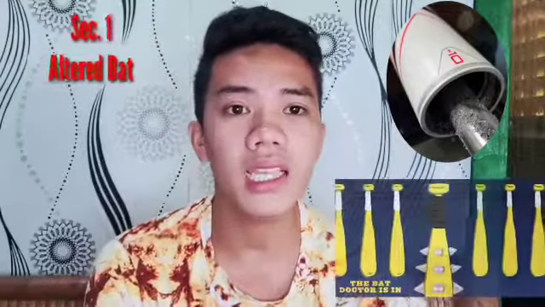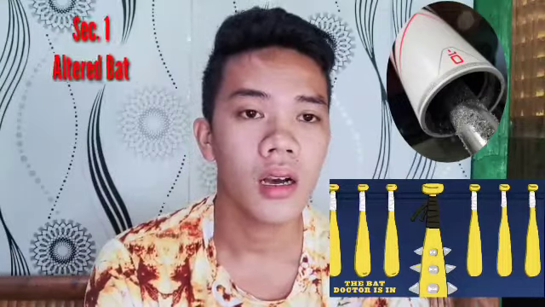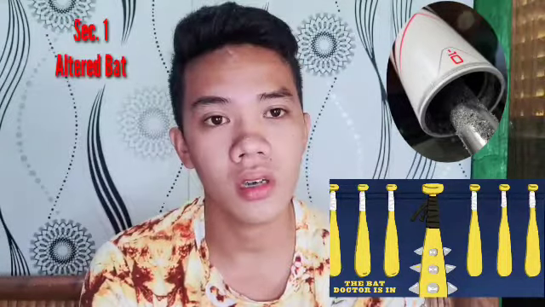So section number 1 is altered bat. Ano nga ba yung altered bat? Altered bats and non-approved bats are both types of illegal bats. So, kailan ba nangyayari yung altered bat? Nangyayari yung altered bats kapag yung mga bats na ginagamit ng mga player are broken, o altered, from the word altered, yung binago, o something may nilagay sila sa bat na to enhance their performance, which is altered bat yun.